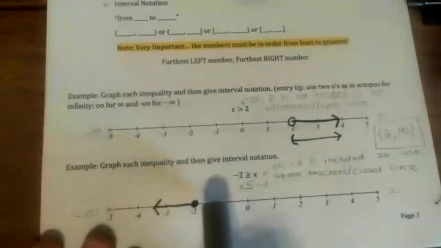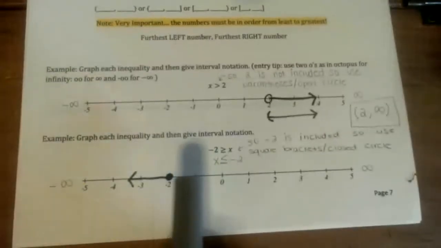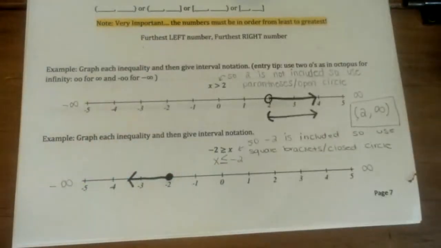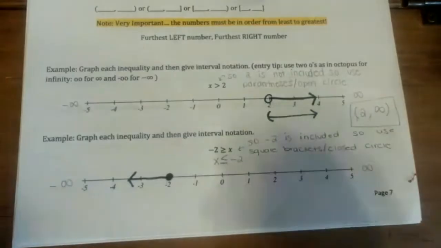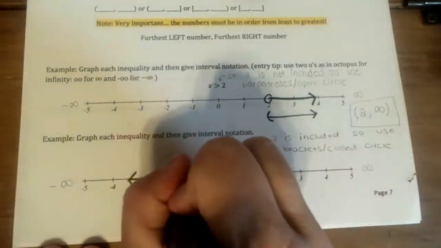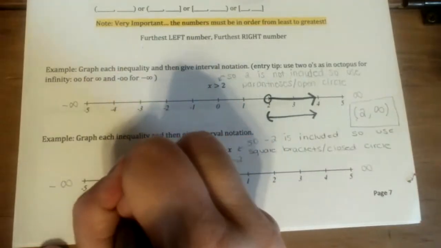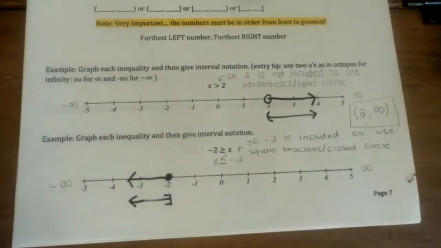Again, on the homework, you choose a closed circle, plot it at -2, and then use your arrow to go everything to the left. It's really self-explanatory once you get on there, but email me if you have any questions. Or you'll see in some textbooks that it will do the square brackets right here on the graph. So a square bracket, and then going on further to the right towards -infinity. Same thing.